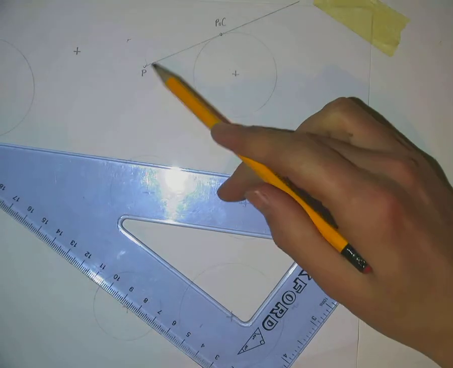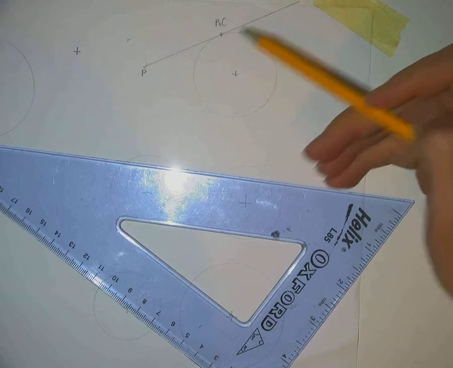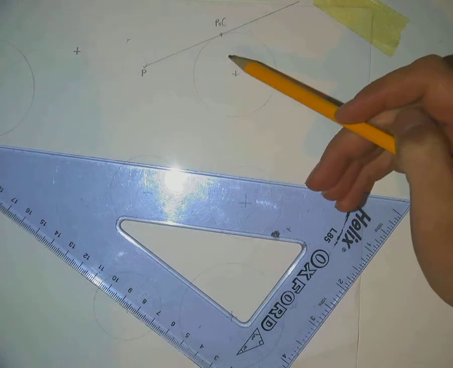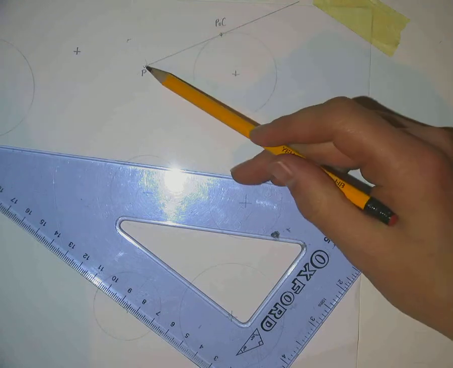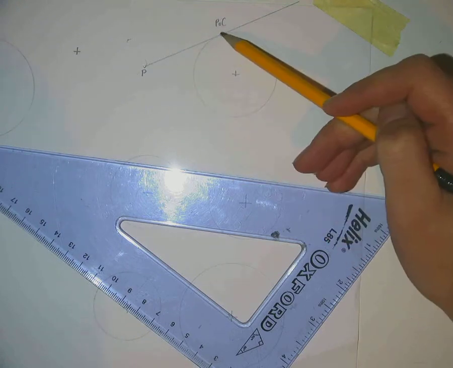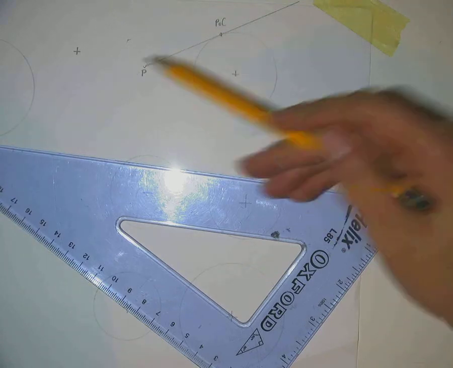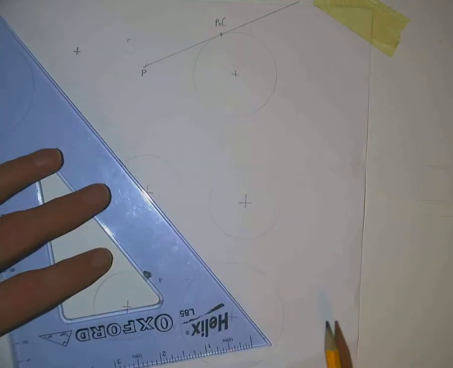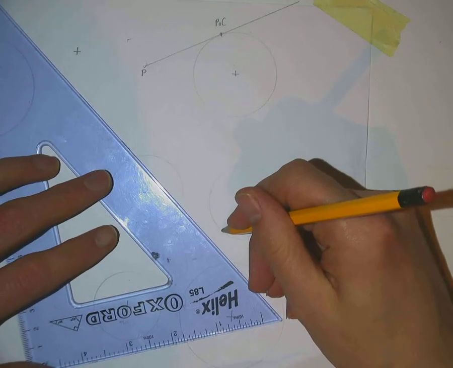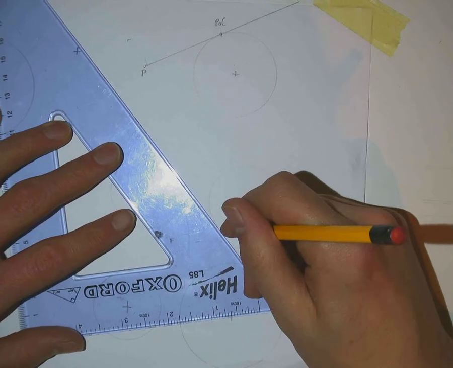Now, while that tangent is correct, the construction of it would not be acceptable in an exam. So we'll be looking at the correct constructions that you can use to locate the point of contact for a tangent to a circle from an external point P. Other types of tangents that you may come across include an internal tangent, which is where a tangent runs inside two circles.